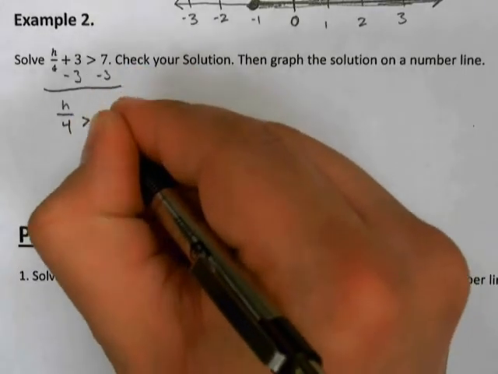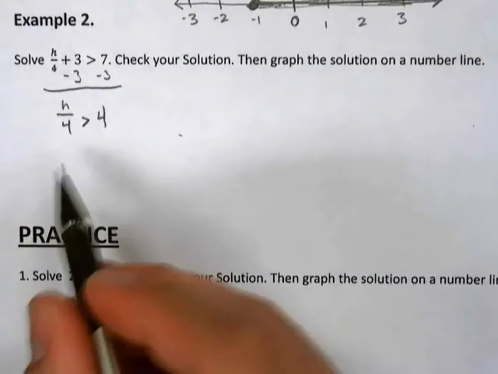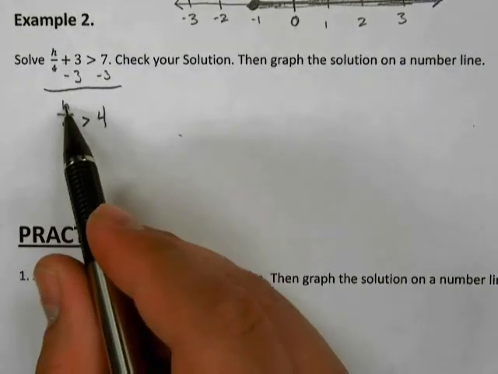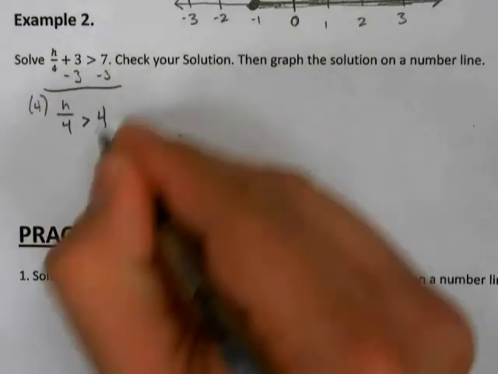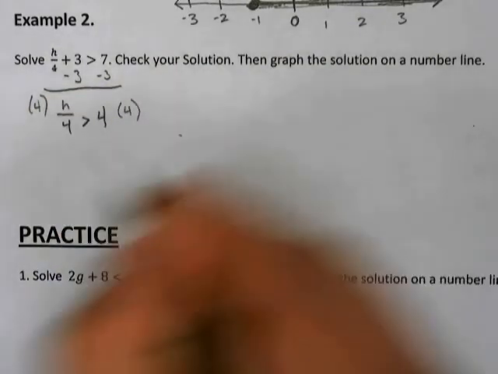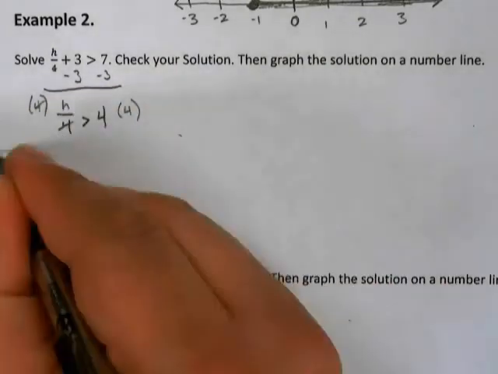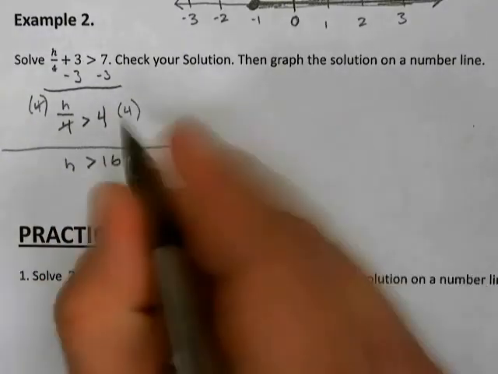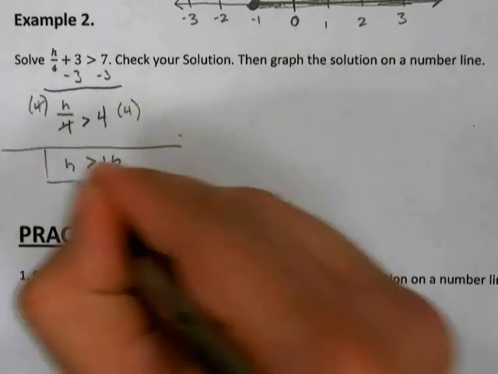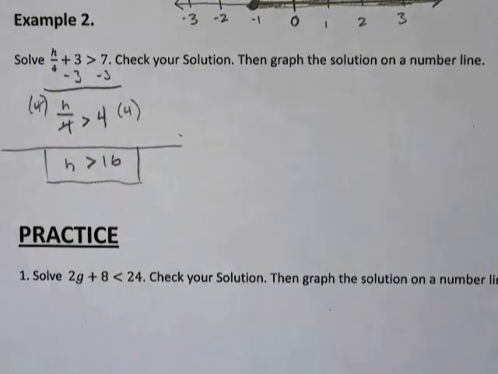7 minus 3 is 4. Okay, now we've got to get rid of this 4, and it's h divided by 4. So if we multiply by 4 on both sides, these cancel out, and we'll just be left with h is greater than 16, because 4 times 4 is 16. h is greater than 16.